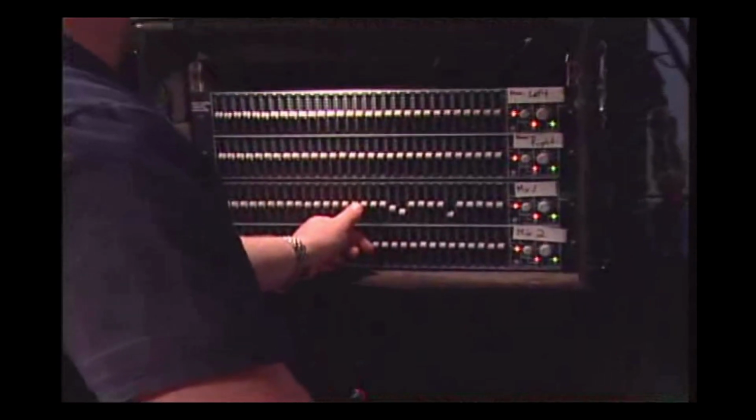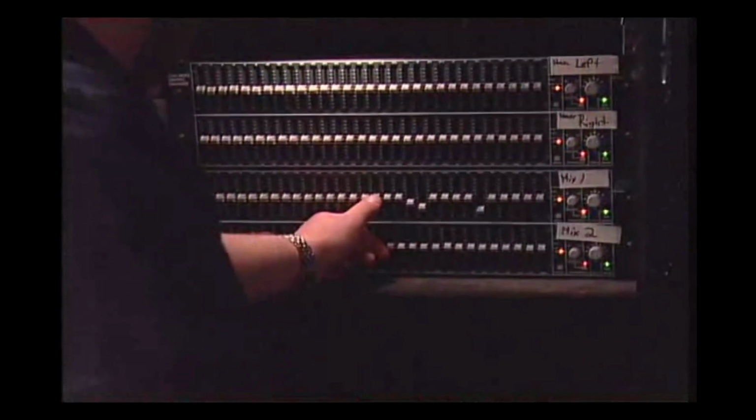So what about feedback? That's always a real problem for most bands. Usually problems come between the vocal mics and the monitors on stage. Typically, singers like to hear it really loud. But when you have the monitors up too loud, it can be a problem.